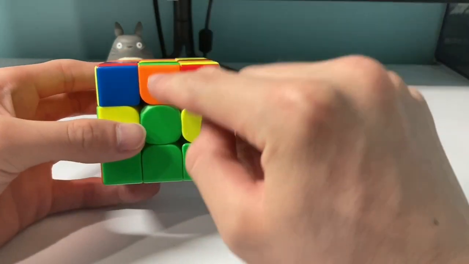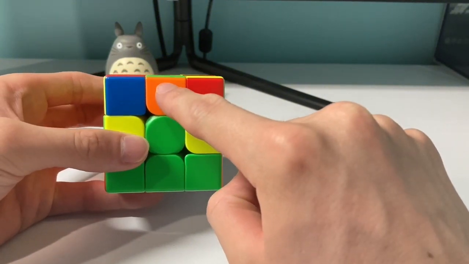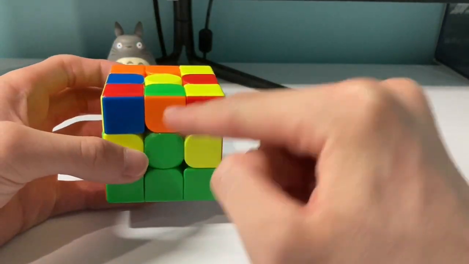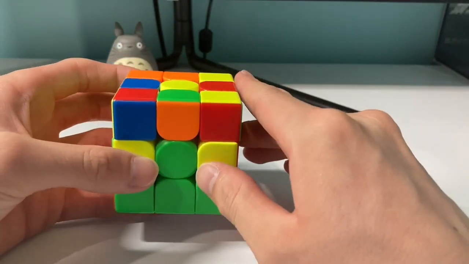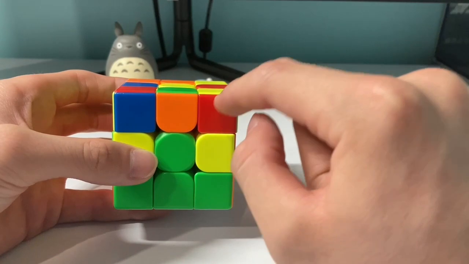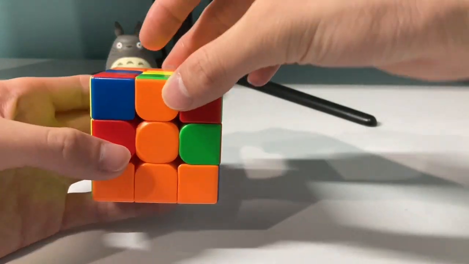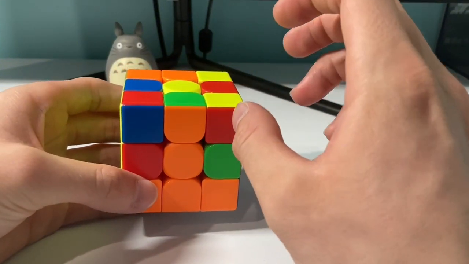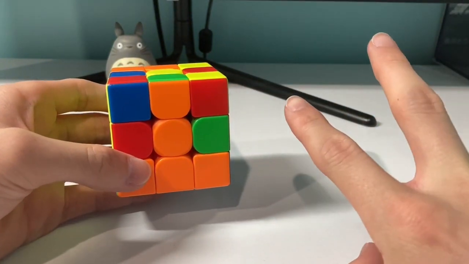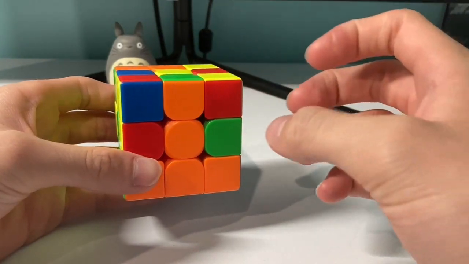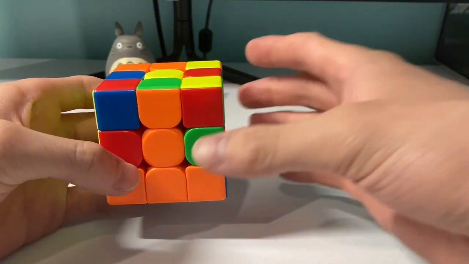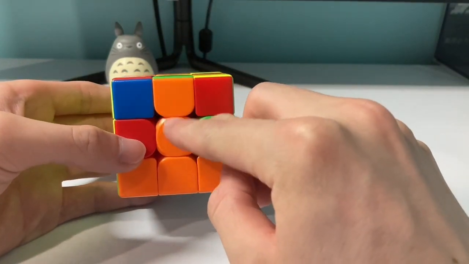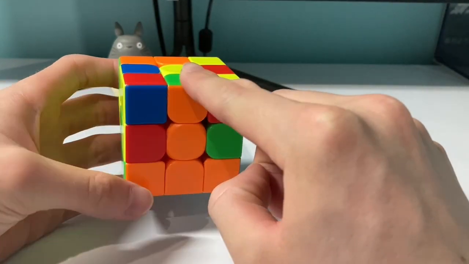And what you want to do is look at this color right here, and match it with the middle piece, just like in the daisy method, but this is a different way. So this is orange, so you want to move the top layer until you match it with orange. So there we go, it's orange. And then now we're going to implement just 2 algorithms. It's just the right one and the left one, and it depends. I'll explain soon.